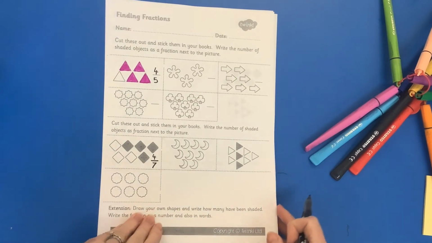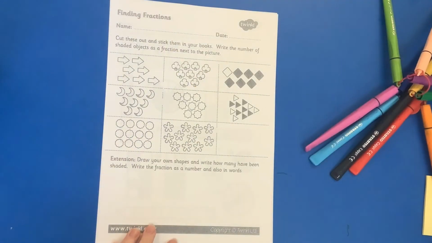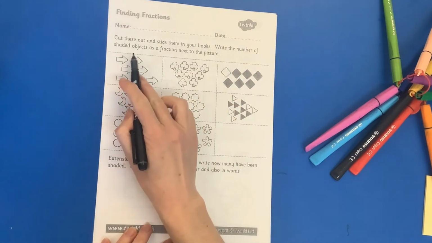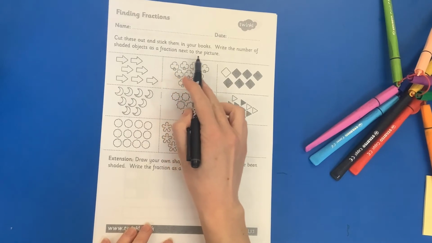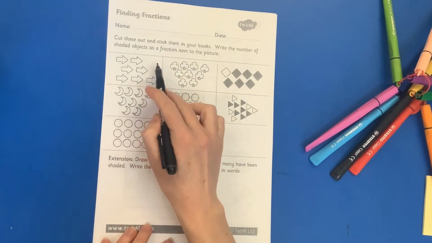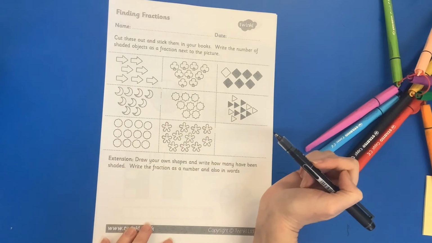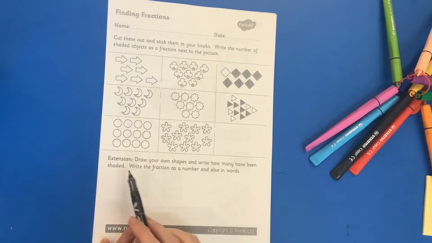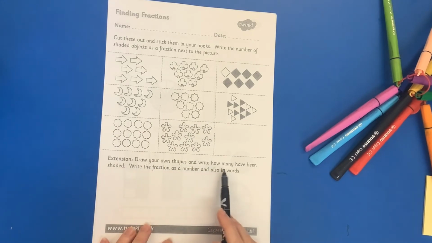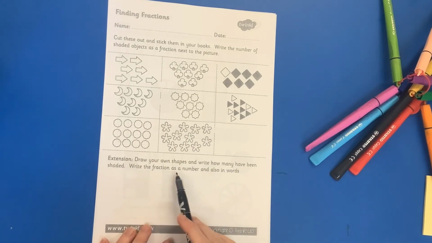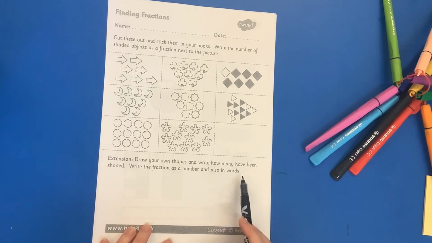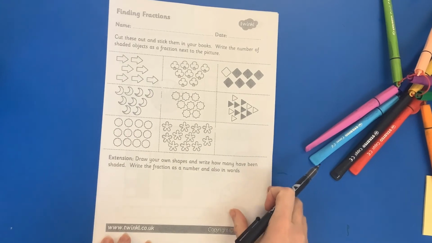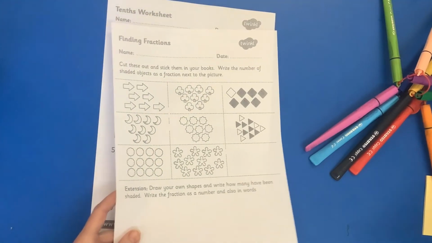Okay, so when you finish this one, you have also got this one. So very, very similar. Write the number of the shaded objects as a fraction next to the picture. So you can't just count them up and write down the number. You've got to write it as a fraction. Brilliant. So again, this is very similar, just slightly larger numbers. And as an extension, draw your own shapes and write how many have been shaded. Write the fraction as a number and also in words. Just to challenge yourself. And you can do that in the space here or in your books. I don't think that'll take you too long, guys.